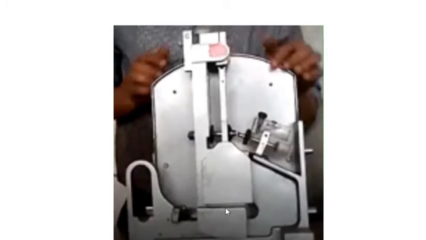This is the beam. This is the pendulum. This is the fulcrum. This is the dashpot. There is oil here for smooth movement of the beam. By adjusting the screw, you can adjust the speed or the loading rate. The loading rate can be set to 1 kg per second by adjusting this.